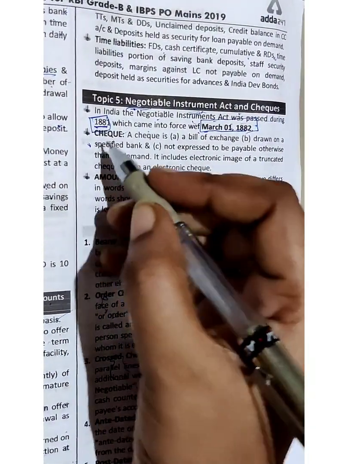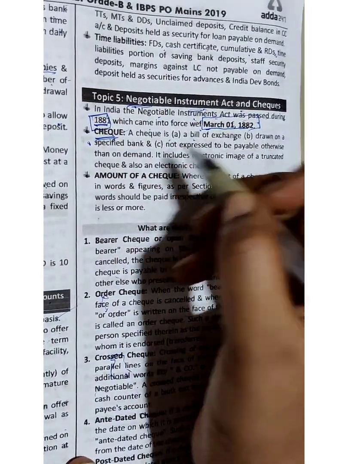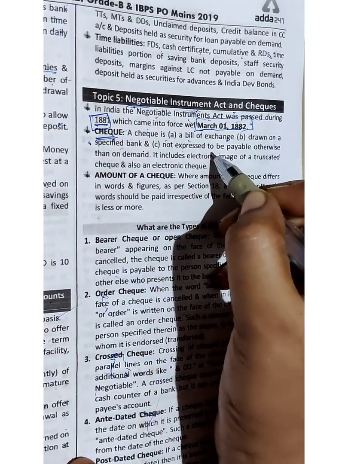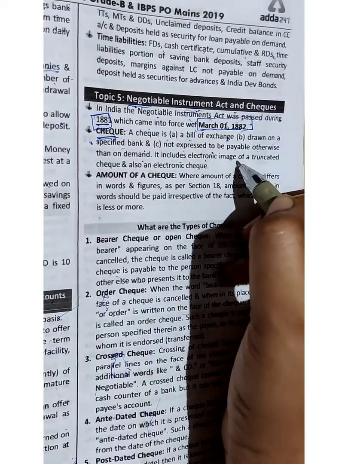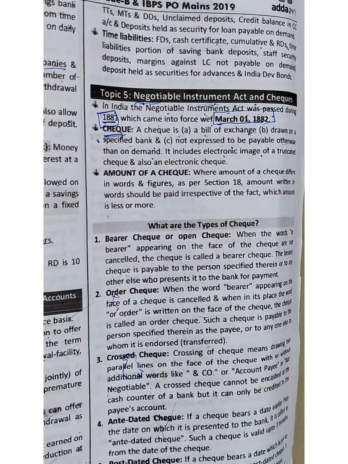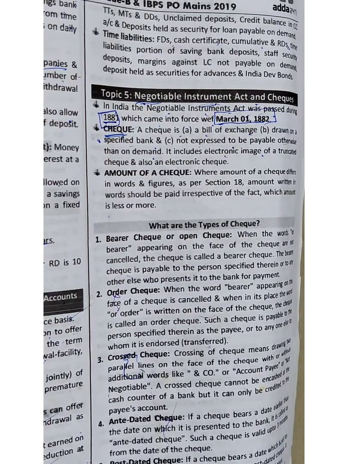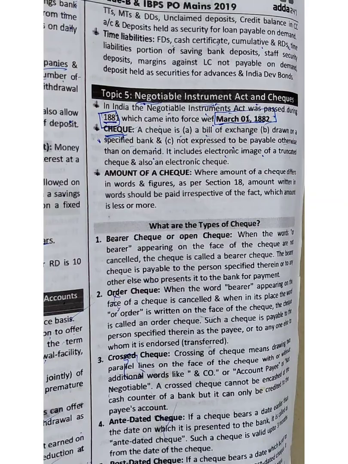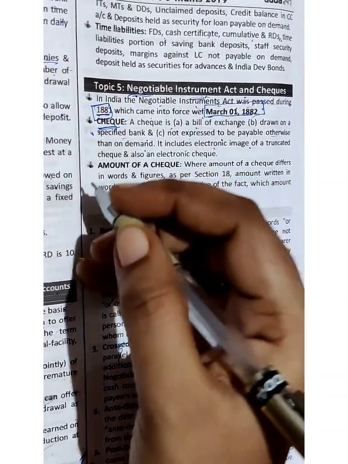What is the definition of a cheque? A cheque is a bill of exchange drawn on a specified bank, not expressed to be payable otherwise than on demand. It includes the electronic image of a truncated cheque and also an electronic cheque. So a cheque is a bill of exchange, drawn on a specified bank, and not expressed to be payable otherwise than on demand. This is the definition of a cheque.